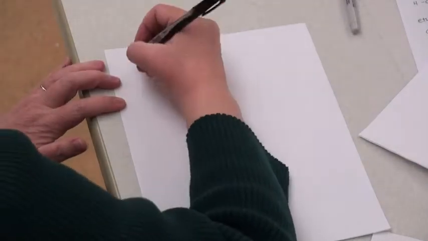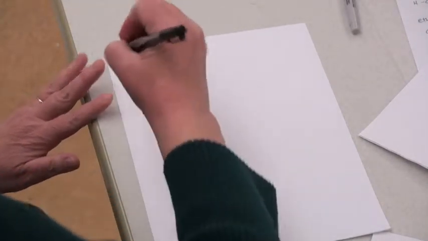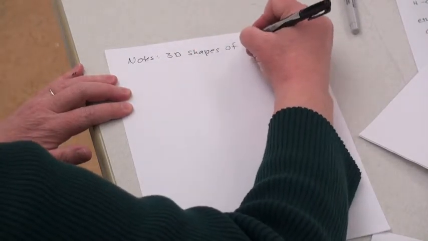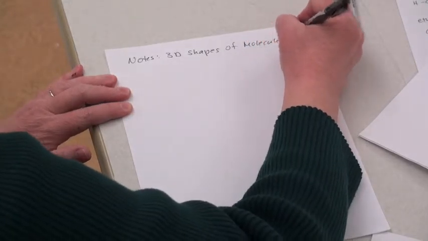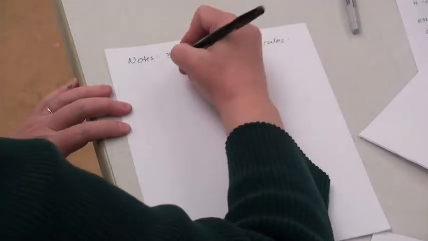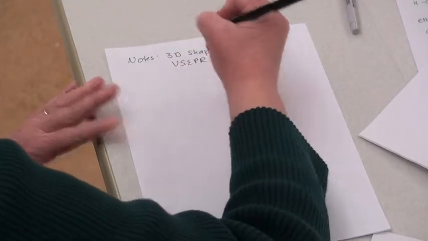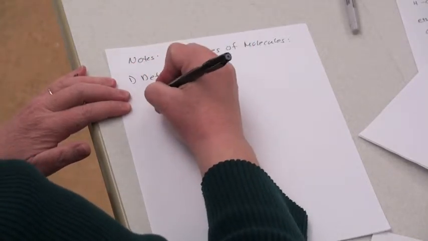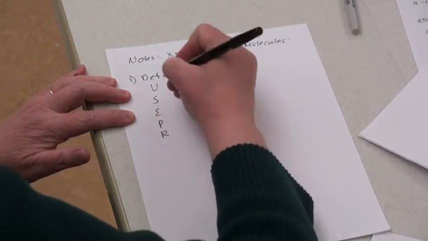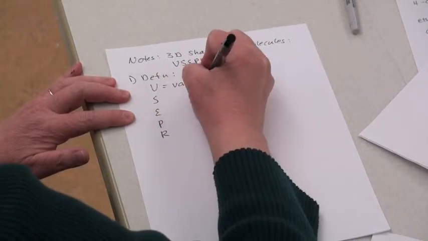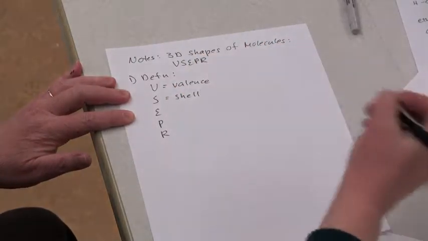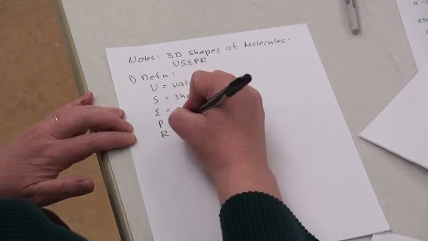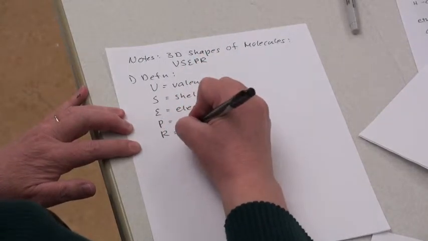So this clip is some notes about the three-dimensional shapes of molecules. And we'll be looking at a system, a theory if you would, called VSEPR. So we'll start out with a definition. VSEPR stands for valence shell, so the valence electrons, electron pair, P is for pair, and then the last one is repulsion.